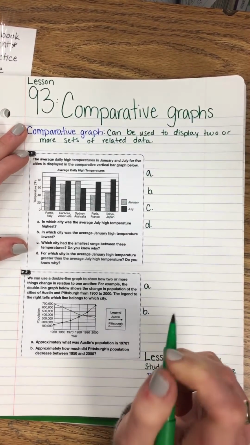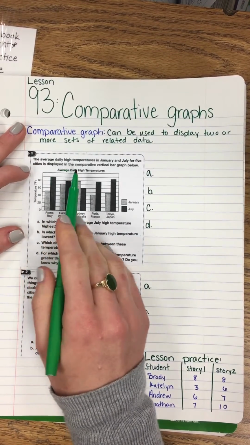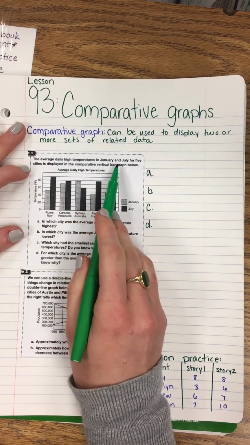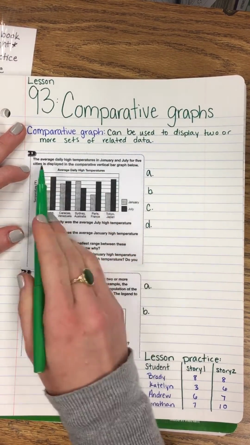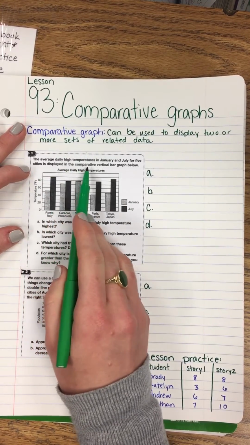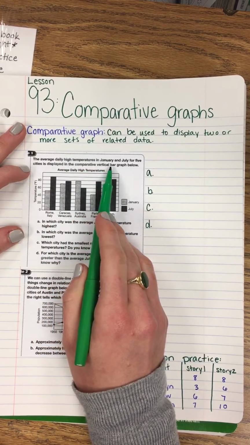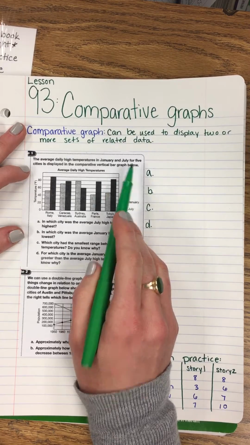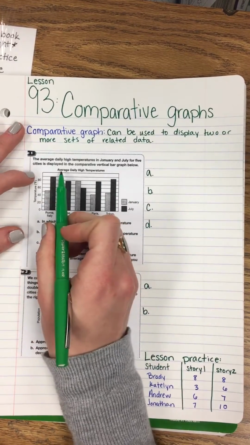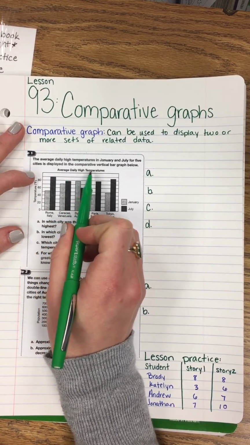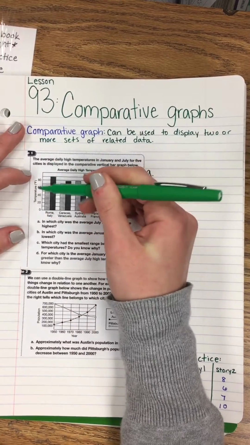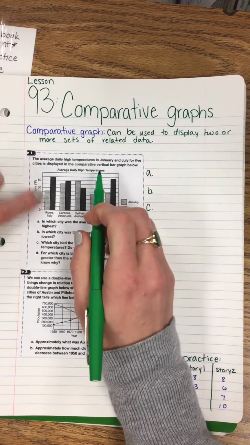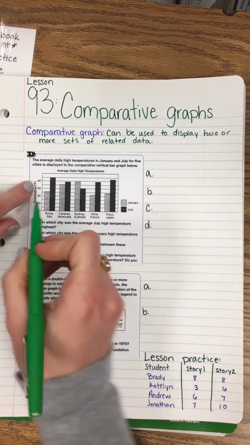In example 1, the average daily high temperatures in January and July for 5 cities are displayed in the comparative vertical bar graph below. Notice that this graph has a title, Average Daily High Temperatures. It has a label on this side, and you can tell it's temperature in Fahrenheit.